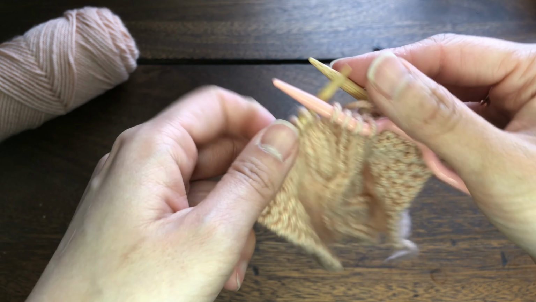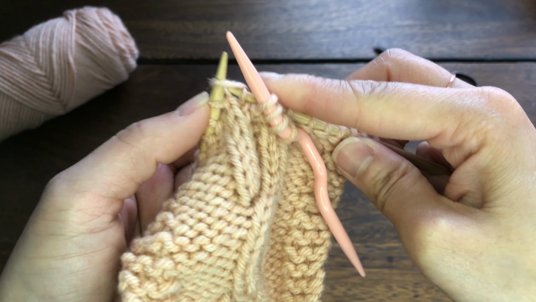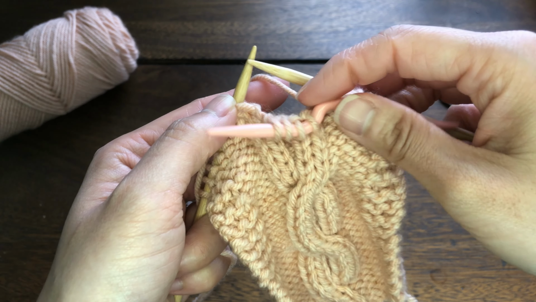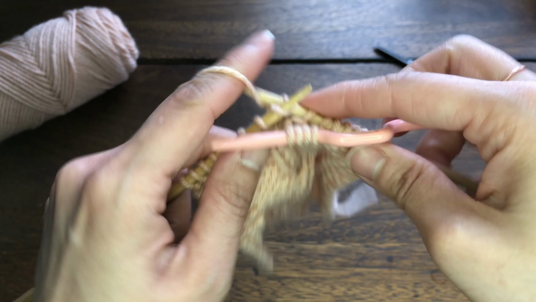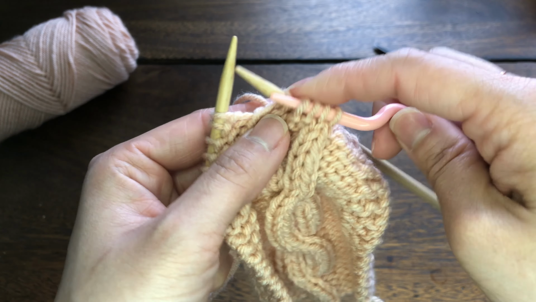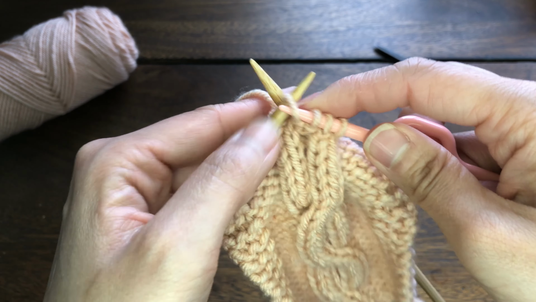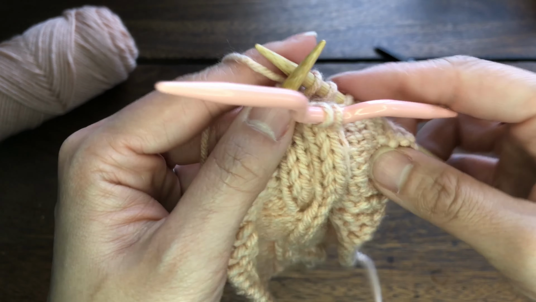And then knit the last 2. Oh, and make sure this cable needle is hanging up front, because we want these last 2 stitches to cross over to the right side behind all the stitches. So now we are going to transfer these 2 back onto the left needle.